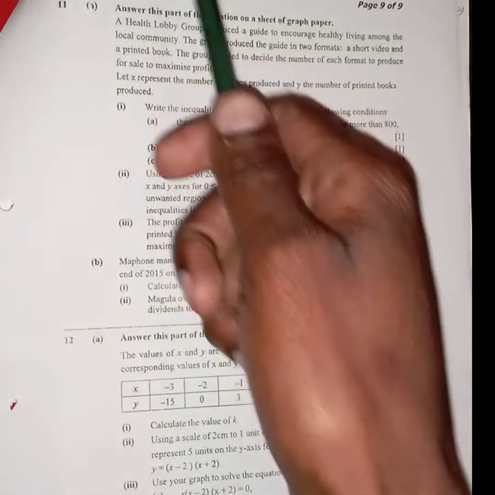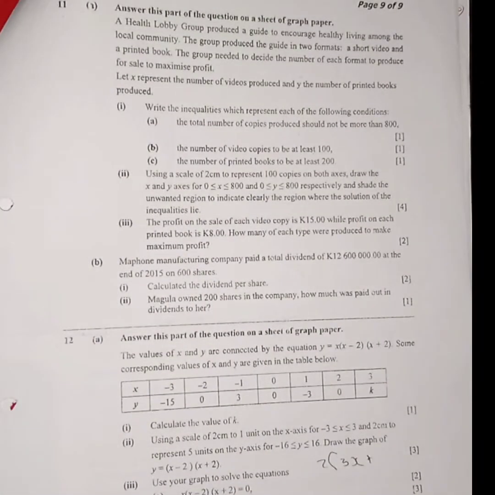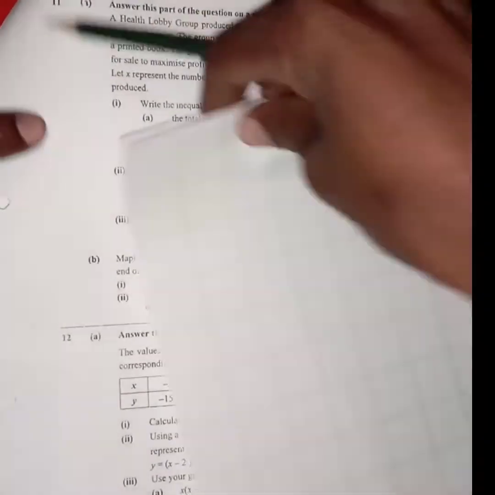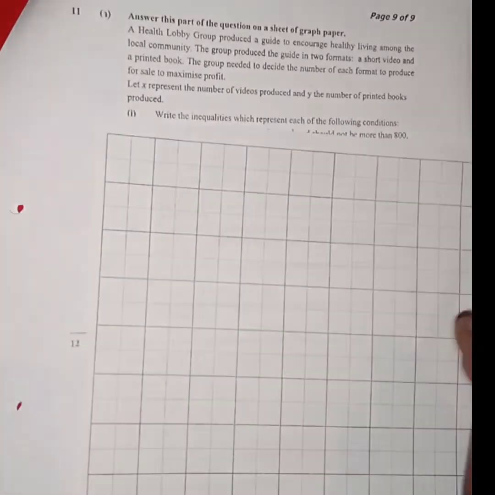We read the question. A healthy lobby group produced a guide to encourage healthy living among the local community. The group produced the guide in two formats, a short video and a printed book. So there are two things here, a short video and a printed book, right?